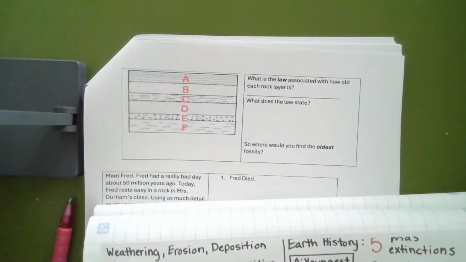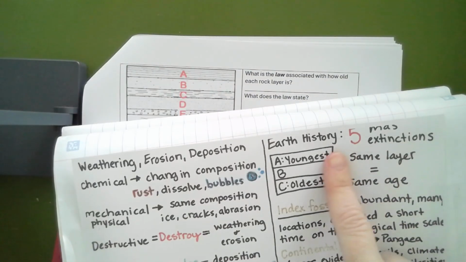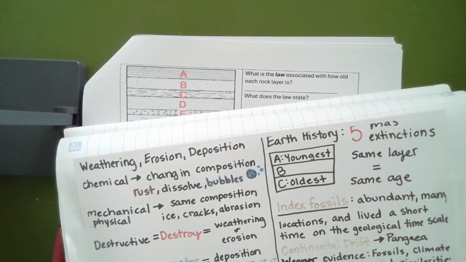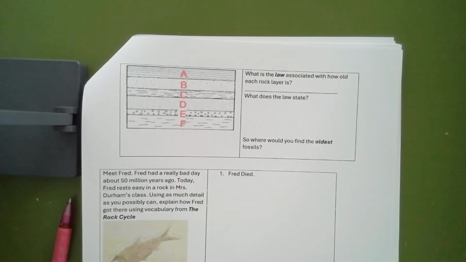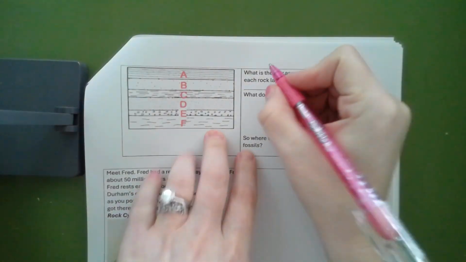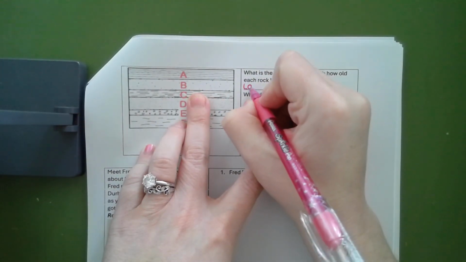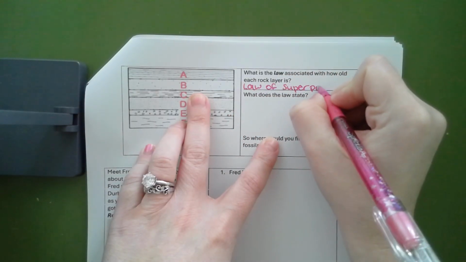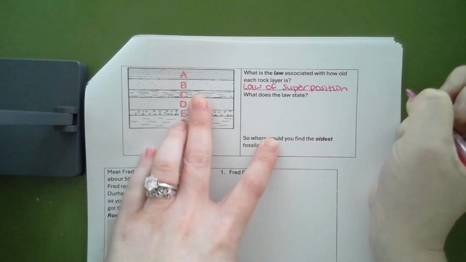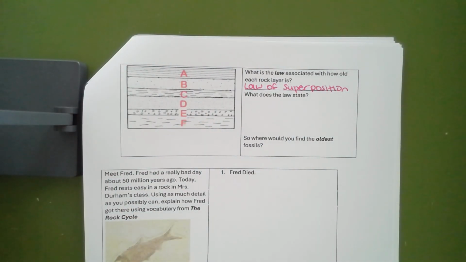What's that? That looks real similar, doesn't it? What's that say? The youngest is on top, the oldest is on the bottom? Okay. So, what law is associated with how old each rock layer is? Law of superposition. Exactly what I said. If you need your old journal as an emotional support journal, you are welcome to bring it Tuesday or Wednesday or get it off the rack wherever you put it, okay? I'll let you use it. It has your name on it. That's the good news.